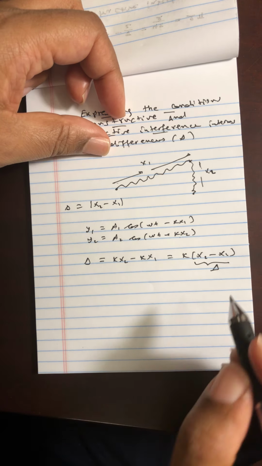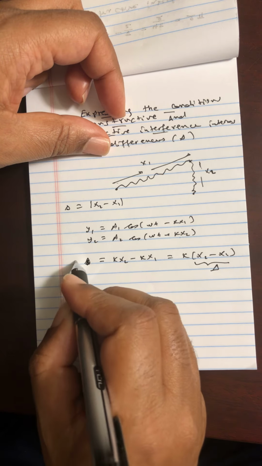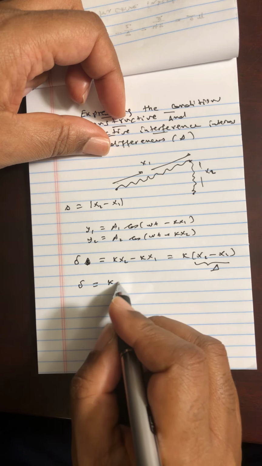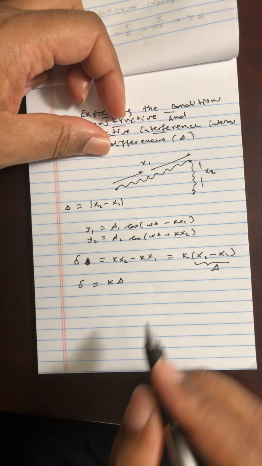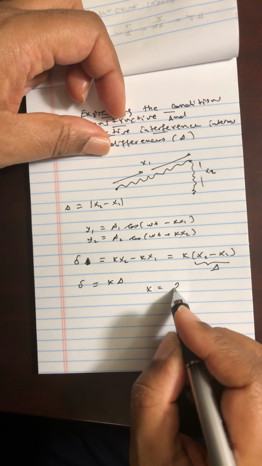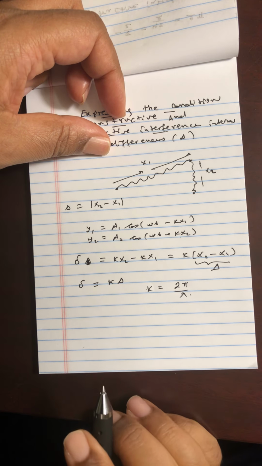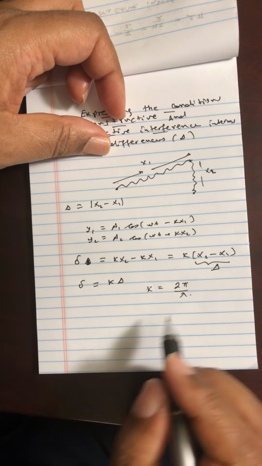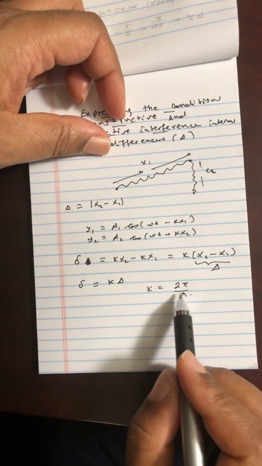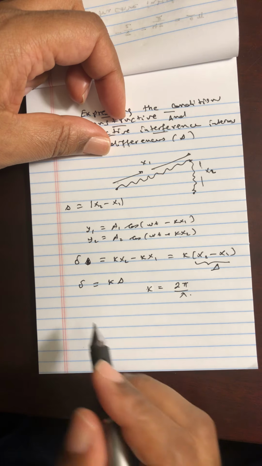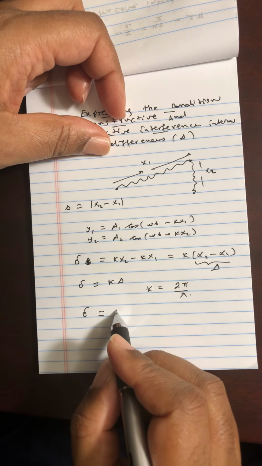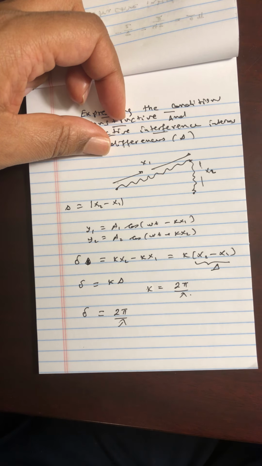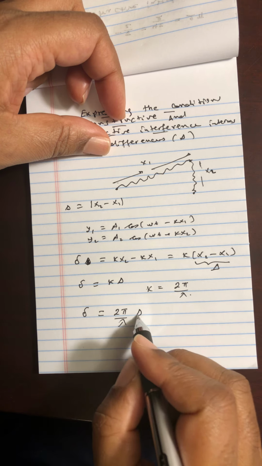Okay, sorry, this is the phase difference. So the phase difference is k times the path difference delta. But if you remember, k is 2 pi divided by the wavelength. So the relationship between the phase difference and the path difference is phase difference equals 2 pi over lambda times the path difference.